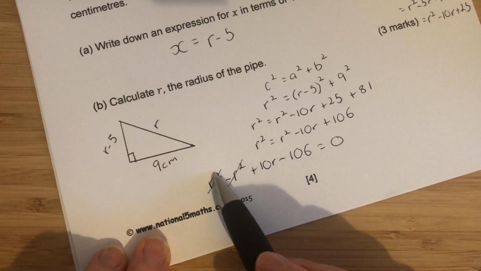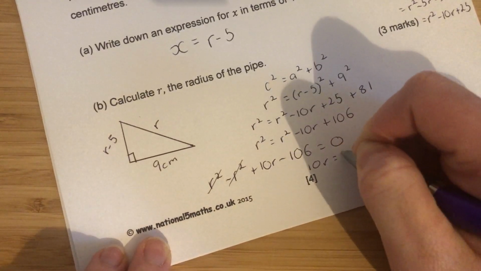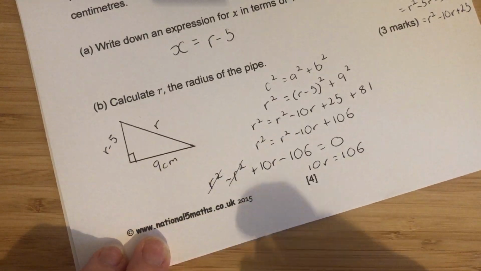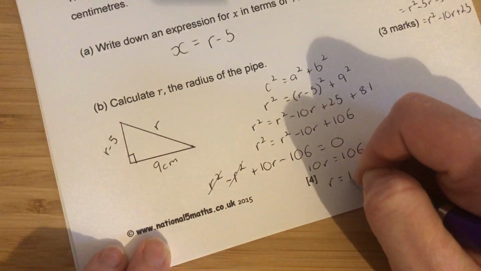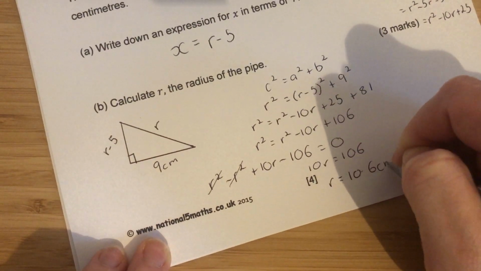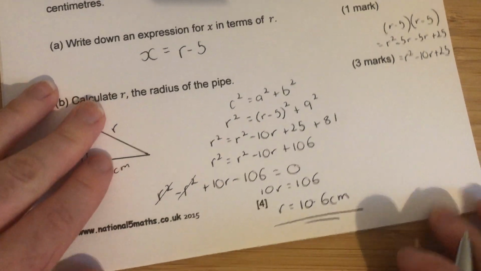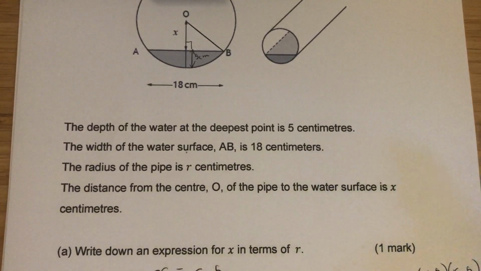So we don't actually need to use a quadratic. We can just solve this by saying 10r equals 106, moving the 106 over by adding 106 to both sides. So r equals 106 divided by 10, 10.6 centimetres. And that's you solved the radius of the pipe. And so that's you ready to look at some Pythagoras inside circle questions.